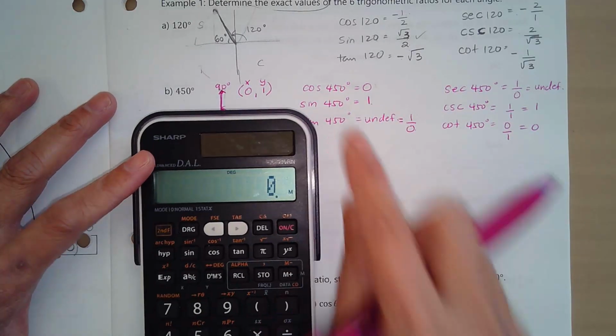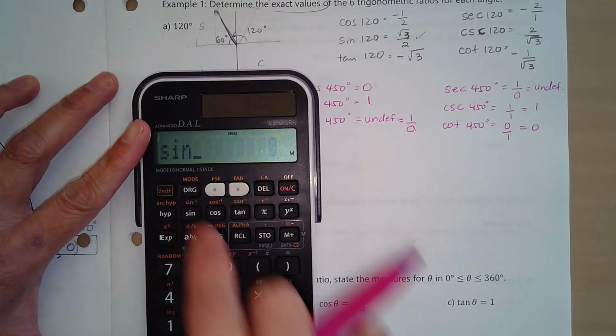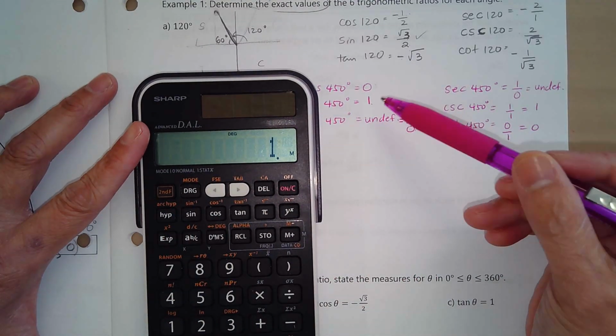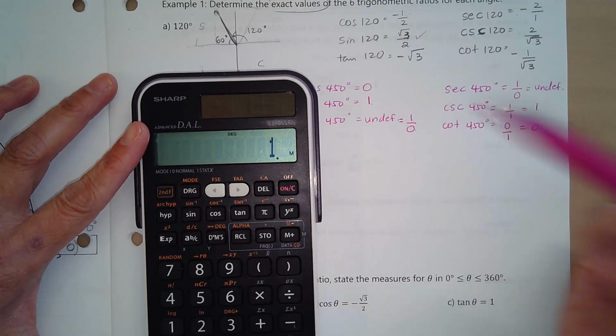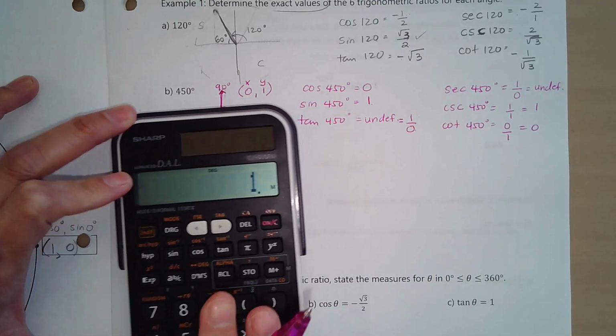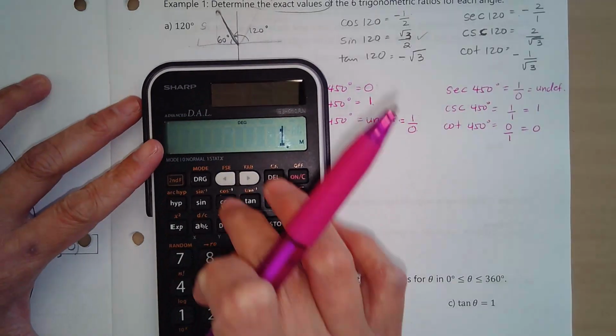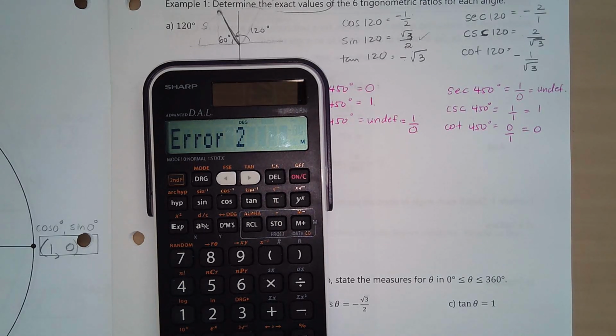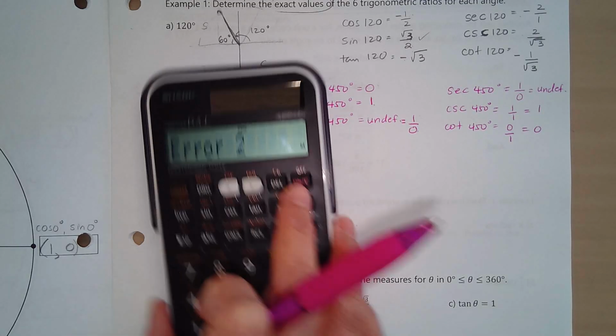What about sine of 450? Did you get 1? Okay. And let's go tangent of 450, just for the sake of showing our answer here. Now I got an error. It's an error because it's undefined. Okay, so far so good.